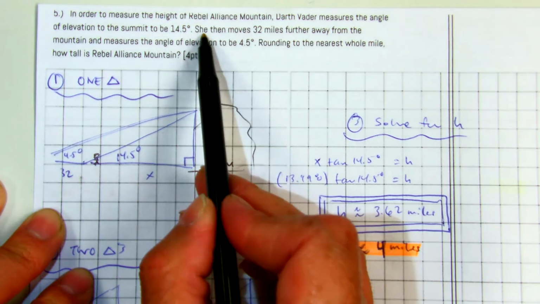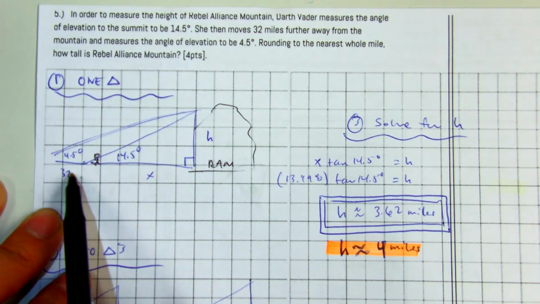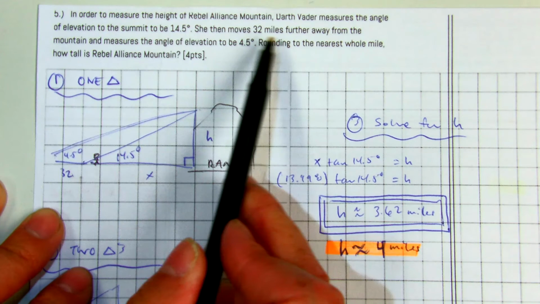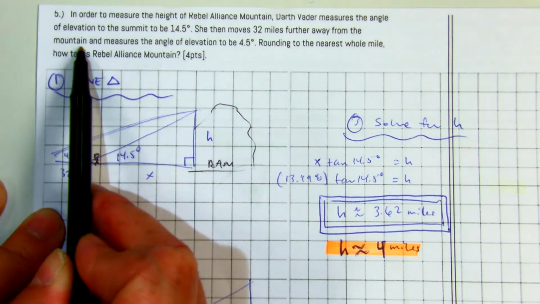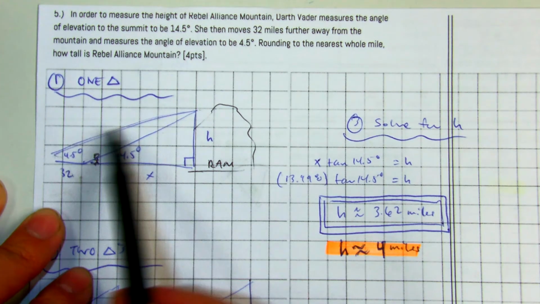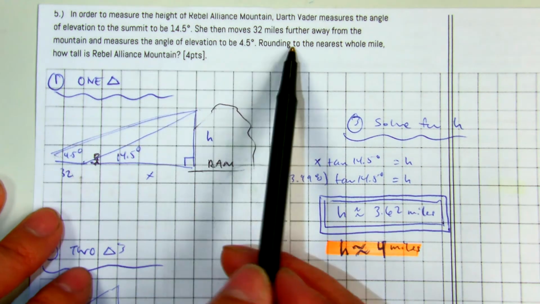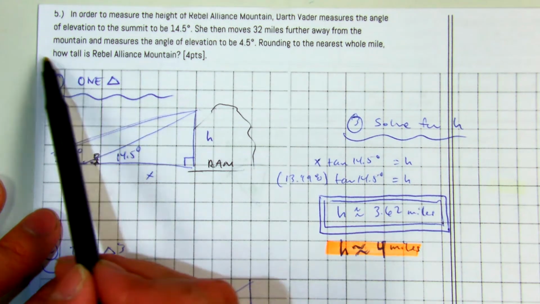She then moves 32 feet away and measures the angle of elevation to be 4.5 degrees down to the top. Round to the nearest whole mile, how tall is Rebel Alliance Mountain?